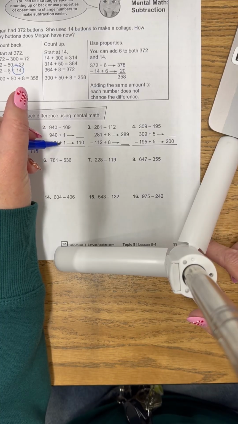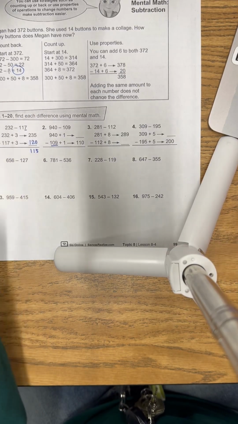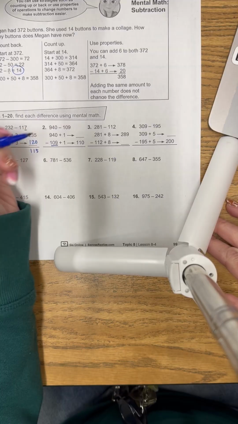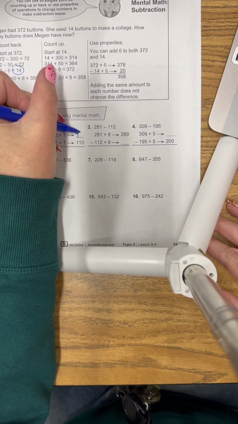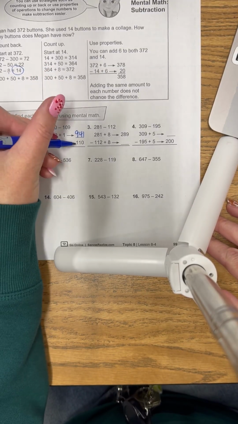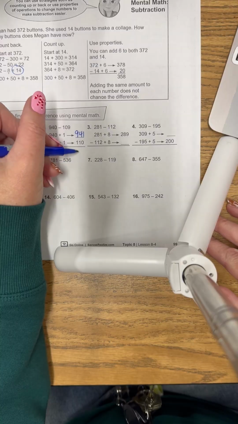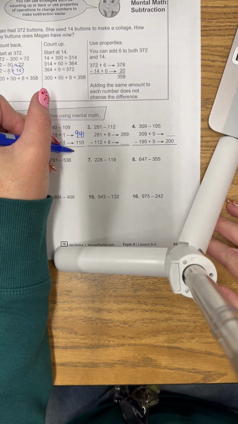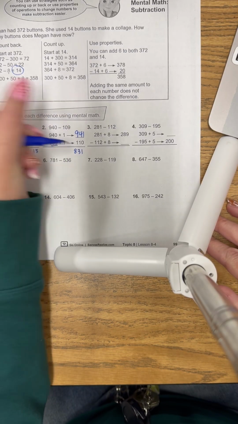Over here, I notice that 109 needs 1 more number to make a 10. So I add a 1 to both of these and move that on my number line up 1. So I now have 941 minus 110. When I do that, I can do that very quickly. That's 831.